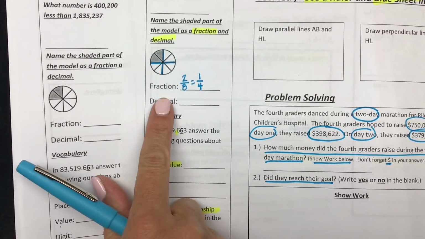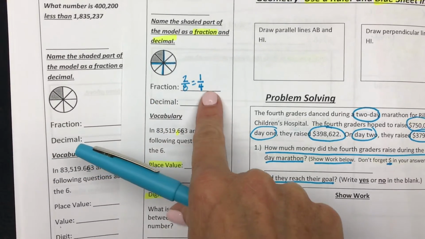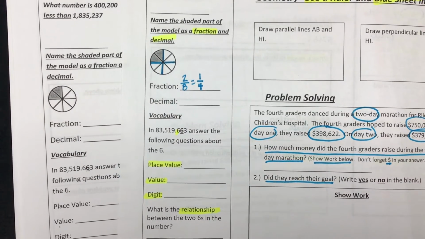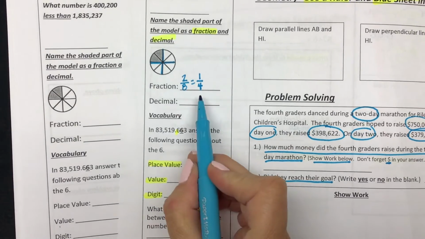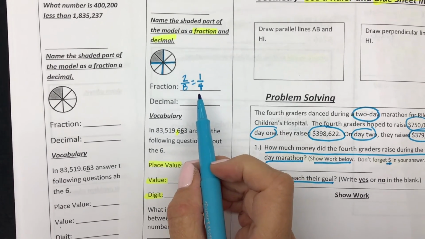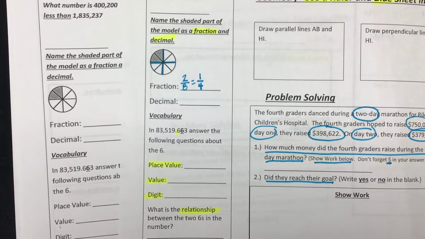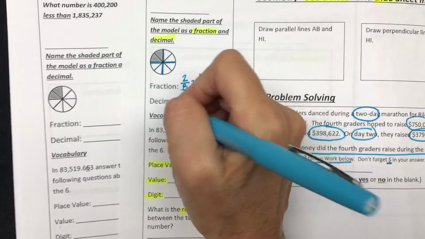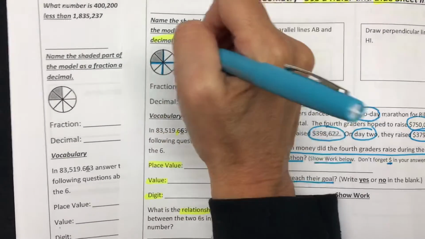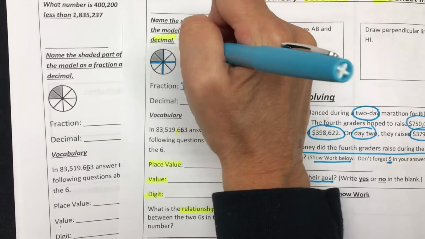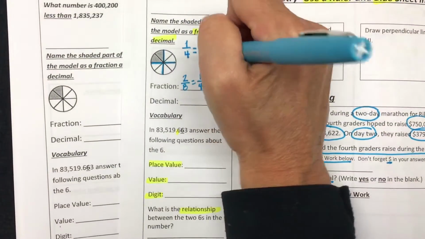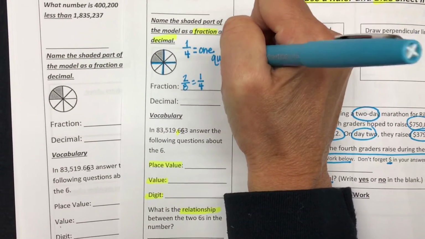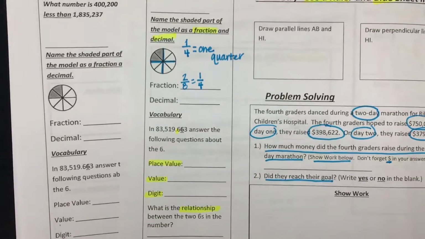To come up with decimals, you either have to have fractions that are in tenths, fourths, or hundredths. We know the decimal for 1/4. You can go back to your spirals. We have had it on there multiple times. We've talked about that term. That's a hint.